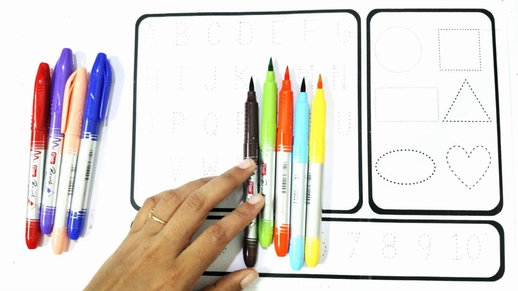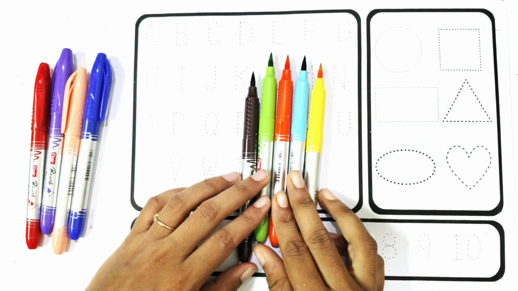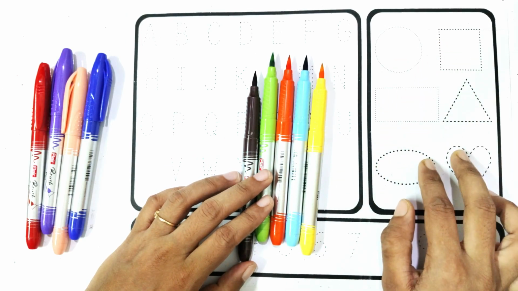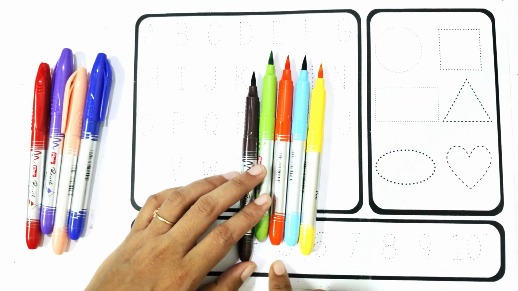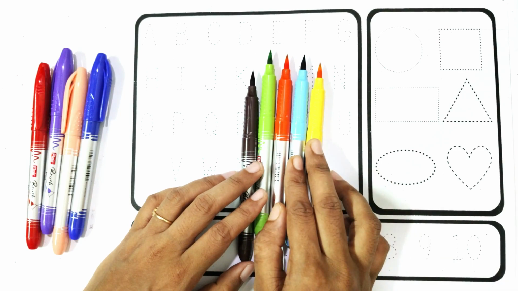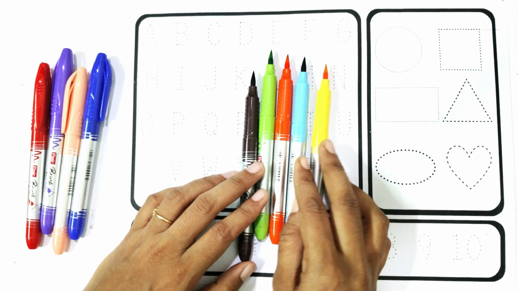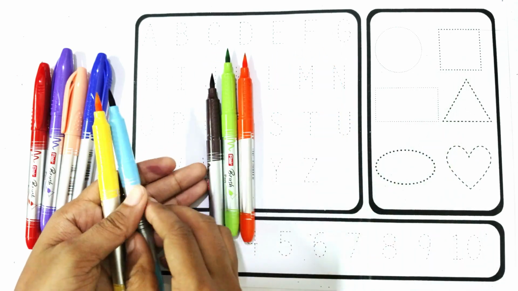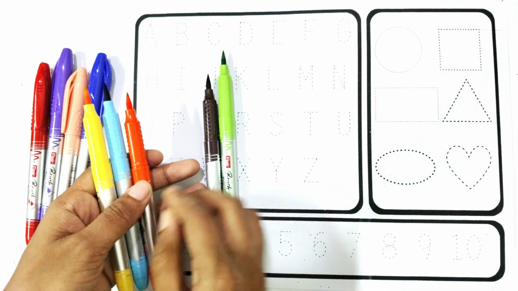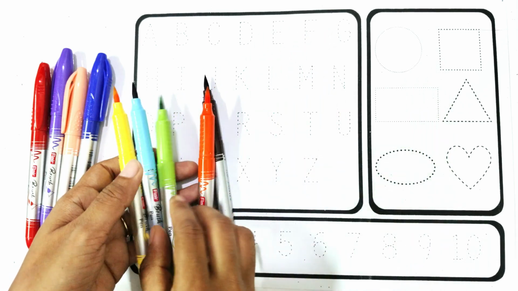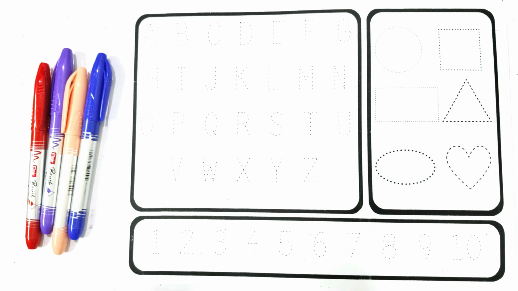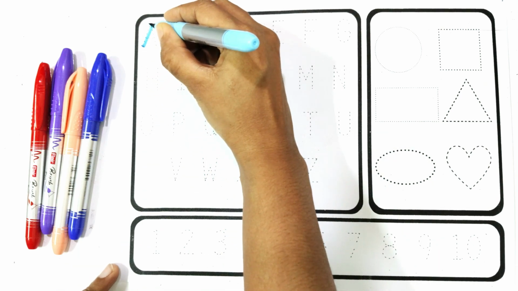Kids. Today we will learn color name, English alphabet, shape name and counting numbers. At first, say with me color name: yellow, sky blue, orange, light green, brown.